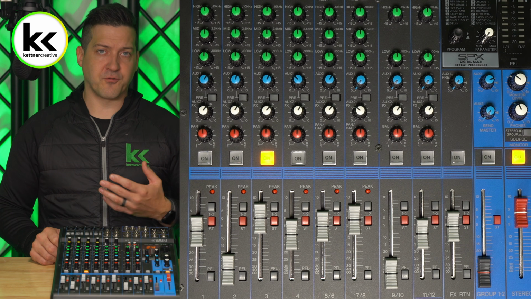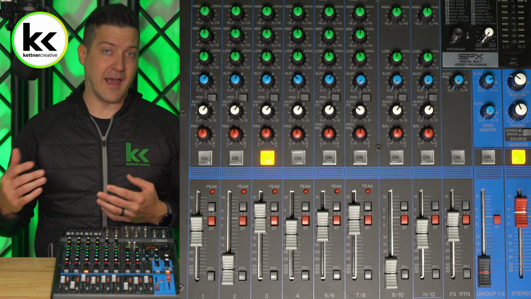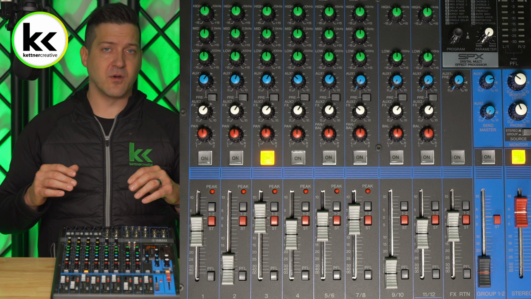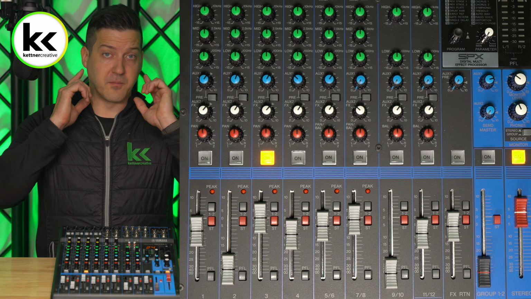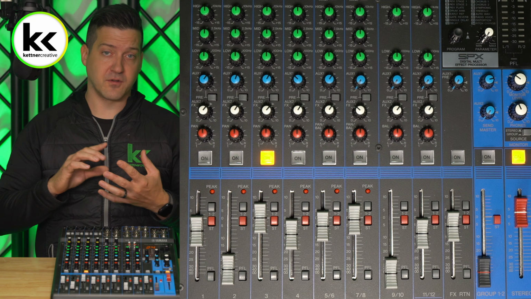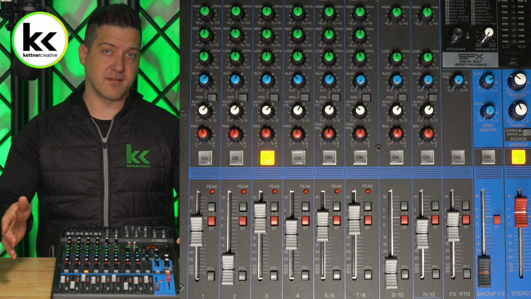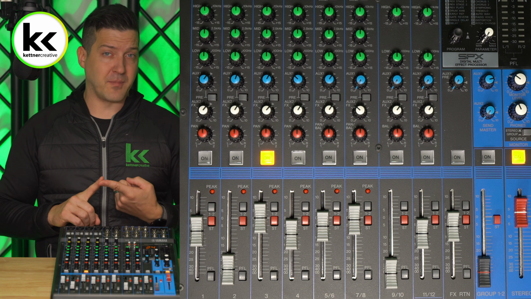Sometimes you would use this for something like monitors of a background vocalist, or sometimes bass players and drummers. They don't care about the whole song. They just want the mix that they have. They want to hear 2 or 3 things in their monitors, and they don't really care about the main mix that's out front. Same thing for a background vocalist.